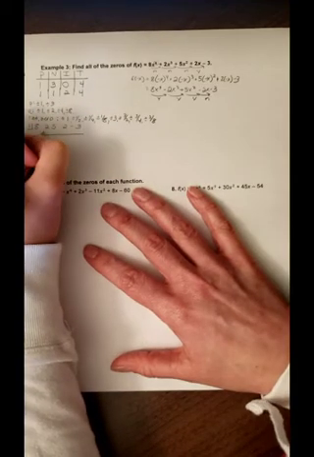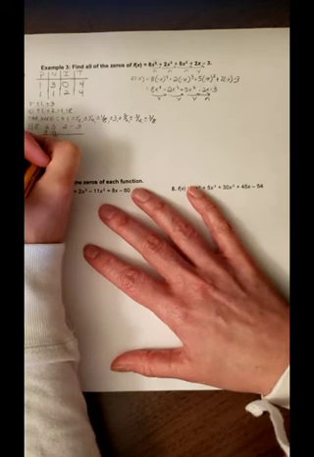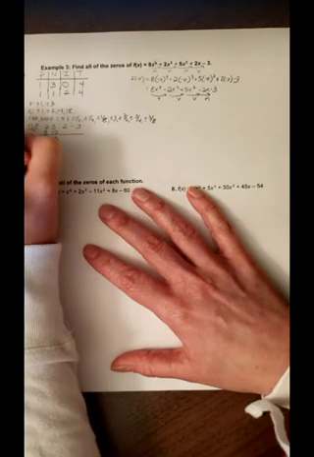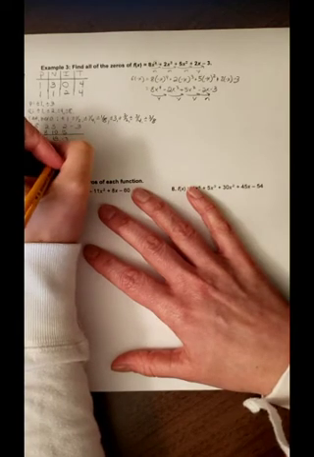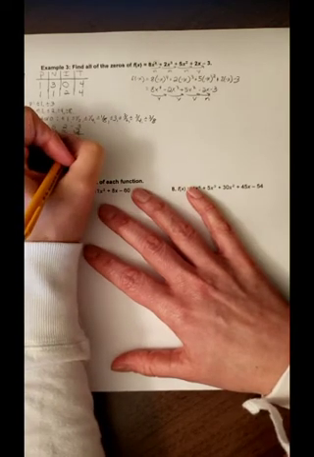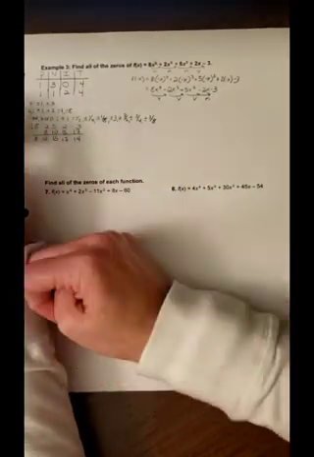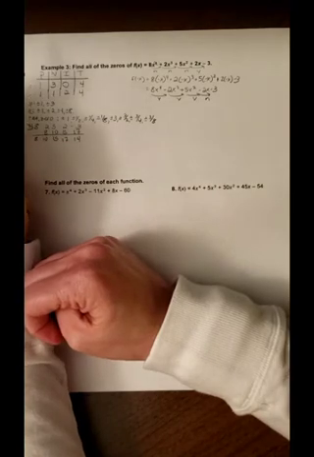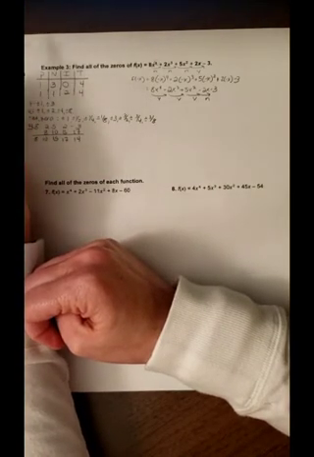8 comes down. 1 times 8 is 8. 2 plus 8 is 10. 1 times 10 is 10. 5 plus 10 is 15. 1 times 15 is 15. 2 plus 15 is 17. 1 times 17, 17. Negative 3 plus 17 is 14. All right, so 1 is not it. All right, let's try another one. Let's try 3.